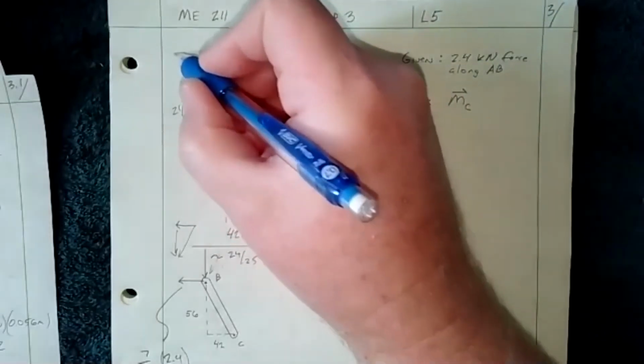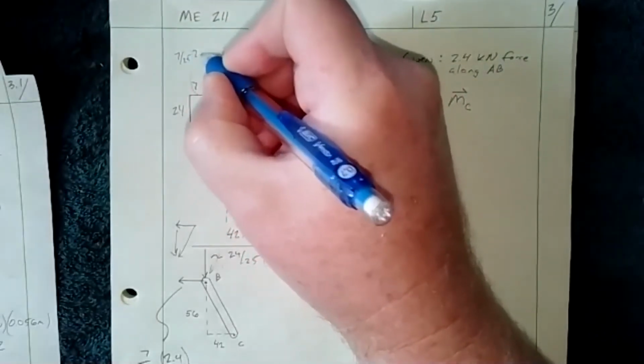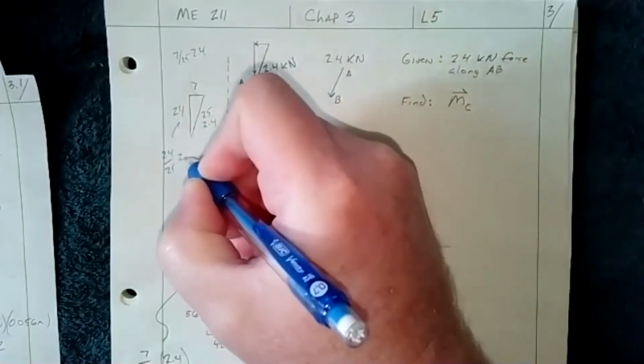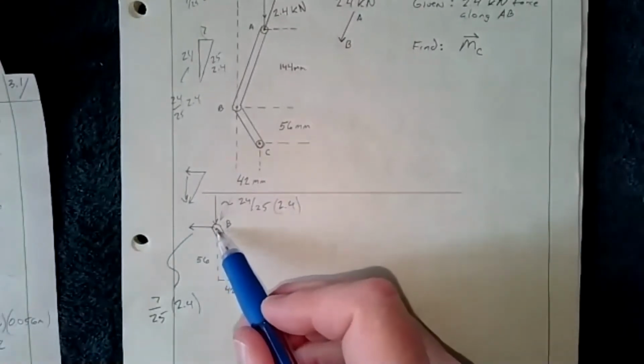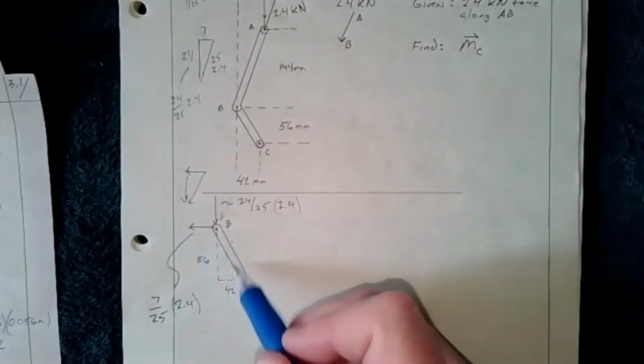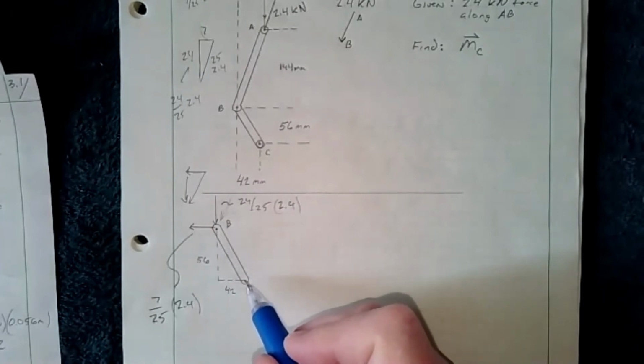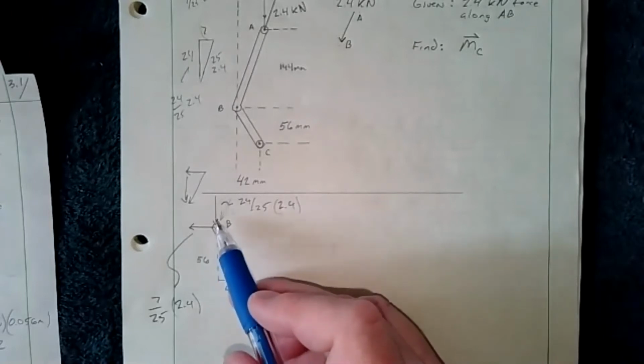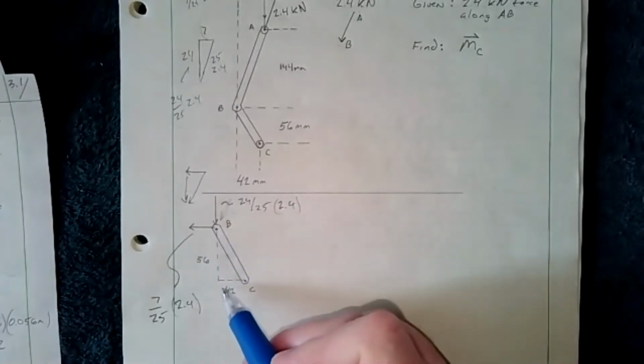This part here would be 7/25 of 2.4. This would be 24/25 of 2.4. And that's all. So now I know what the force is here. Then if I sum moments about point C, I have a perpendicular force here at a distance of 56, and I have this force here at a perpendicular distance of 42.